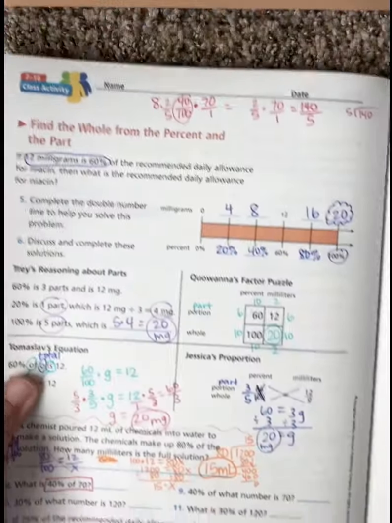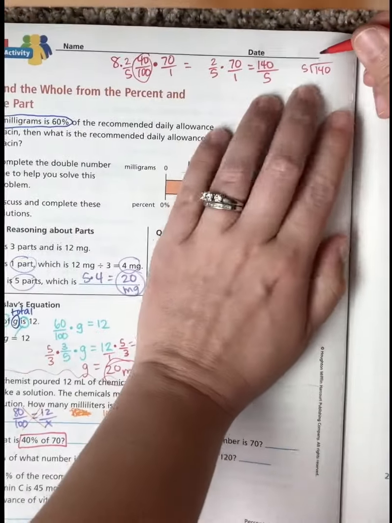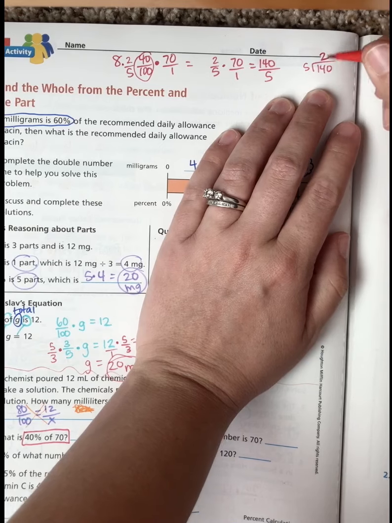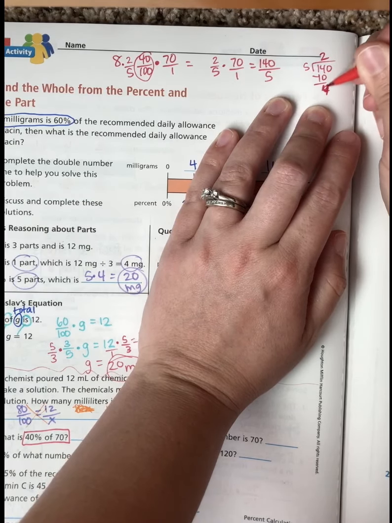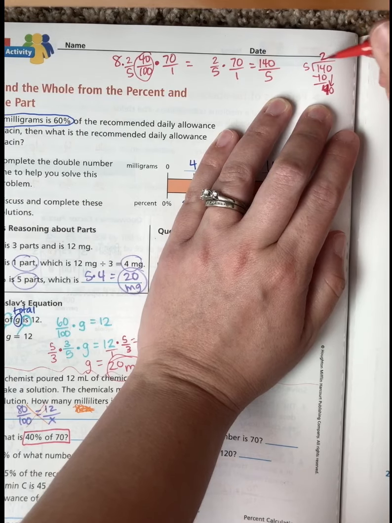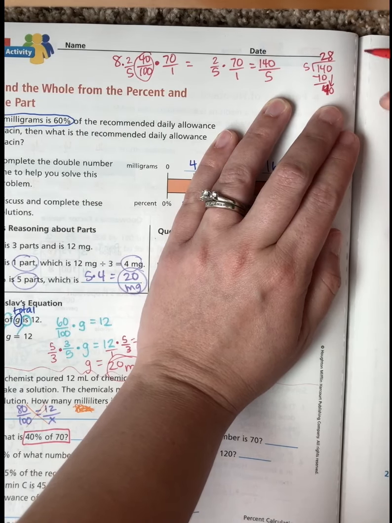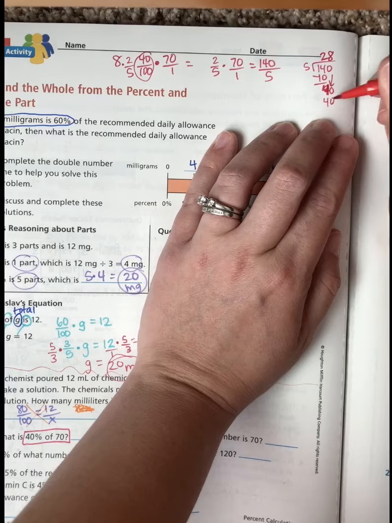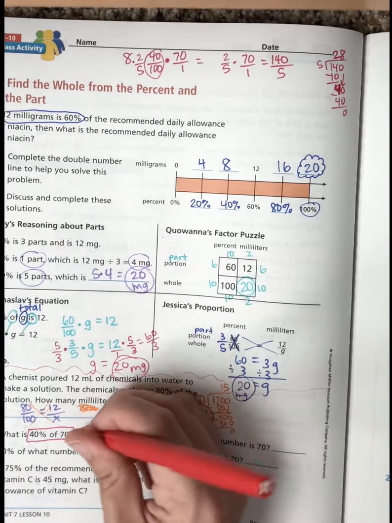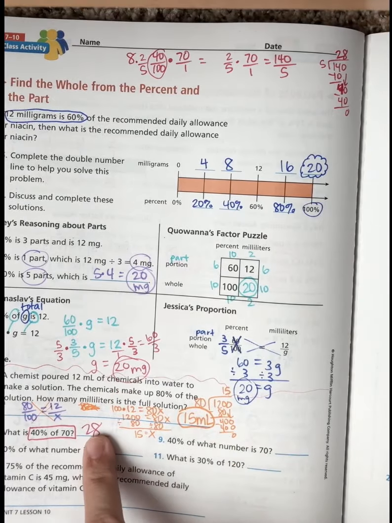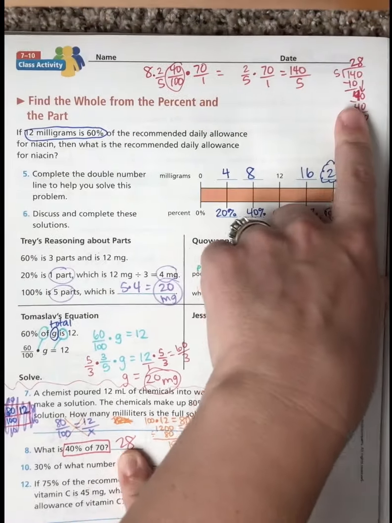All right. Anyways, so 5 goes into 14 2 times. 5 times 2 is 10. Subtract and we get, not 2, we get 4. Bring down our 0. 5 times 8 is 40. There we go. So we get 28. All right, so number 8 is 28. And there's my work for it up here.